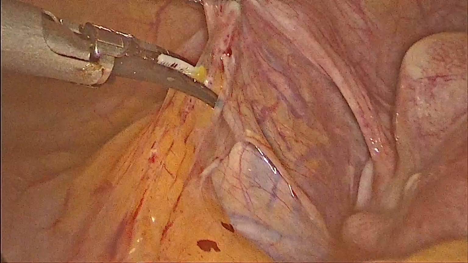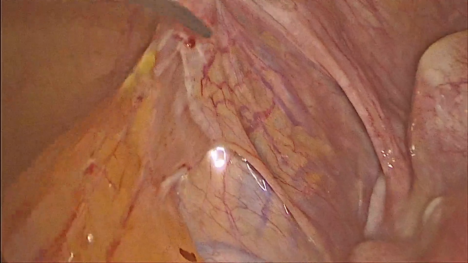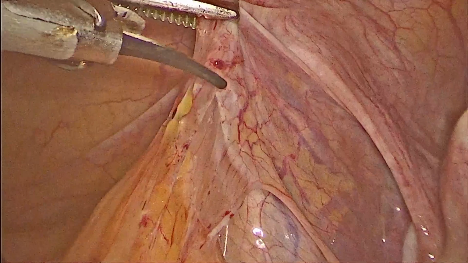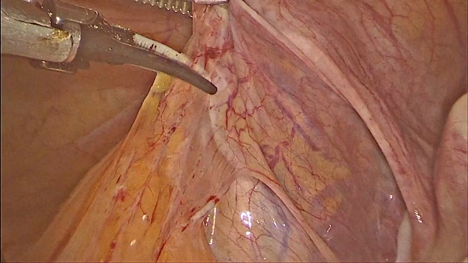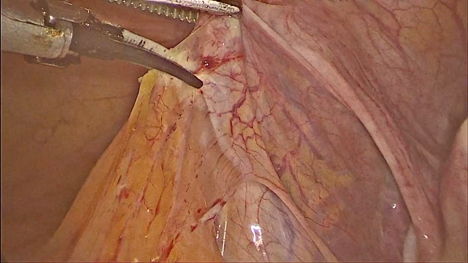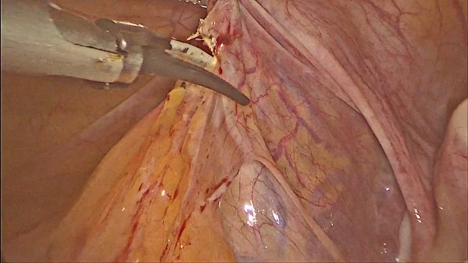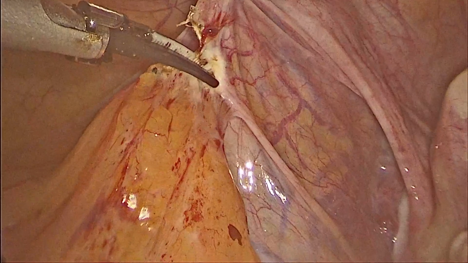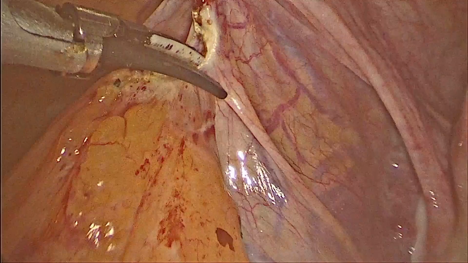Few sigmoid colon adhesions, which may be normally seen, are released to get proper access so that the sigmoid colon can be moved away from our surgical area.